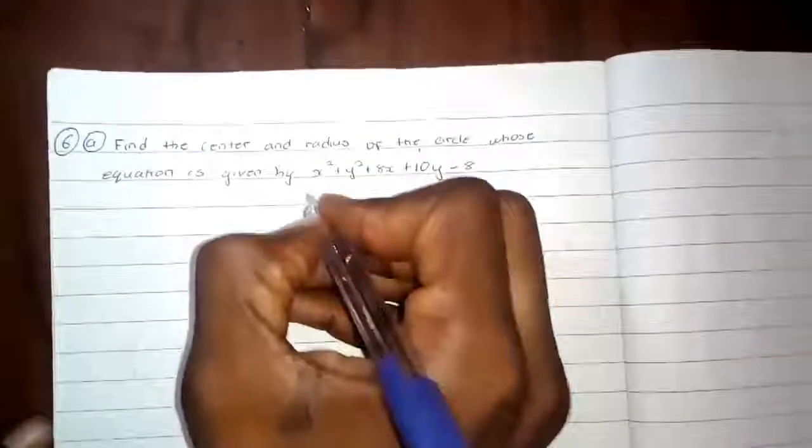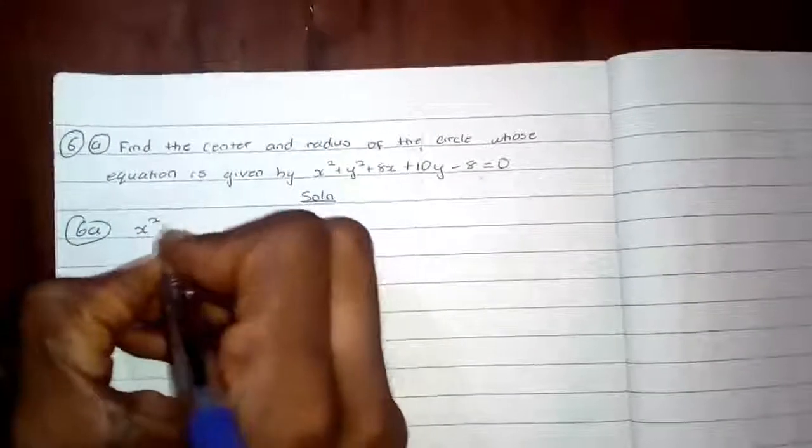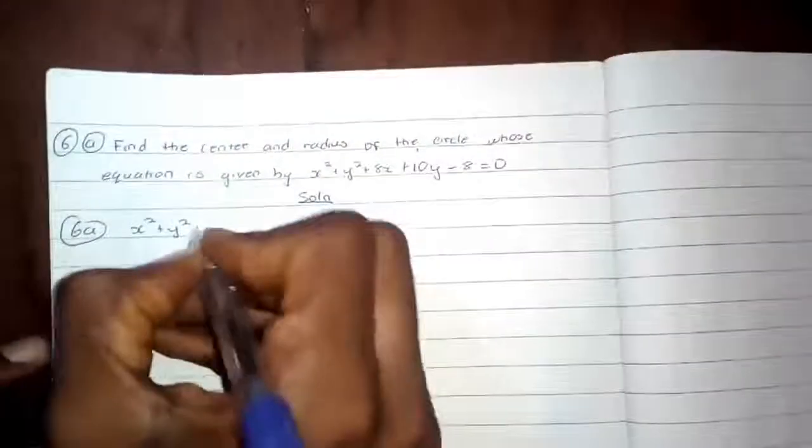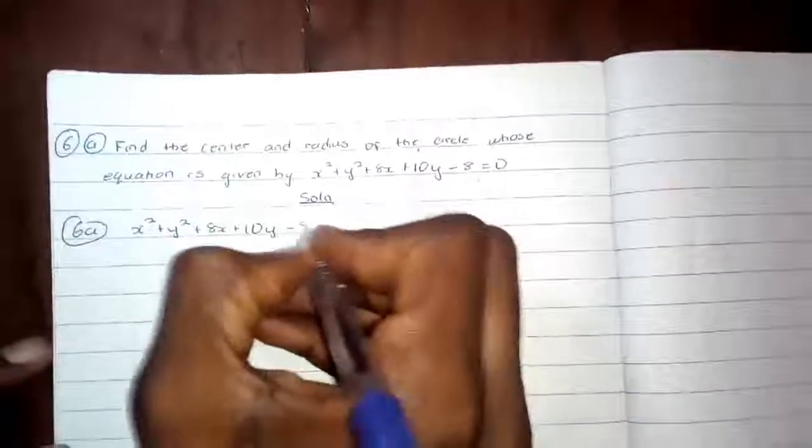Okay, now how will you find the center and radius of a circle? You must first understand the formula of finding the center and radius of a circle. Let's start by writing the solution. This is our 6a. Now this is the equation, this is equal to 0. Okay, this is x squared plus y squared plus 8x plus 10y minus 8 equals 0.